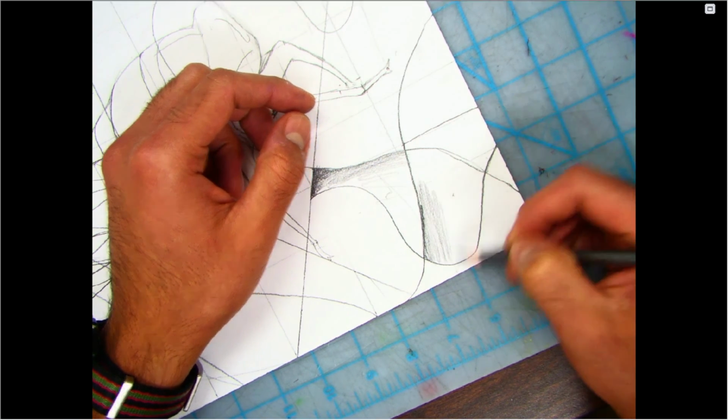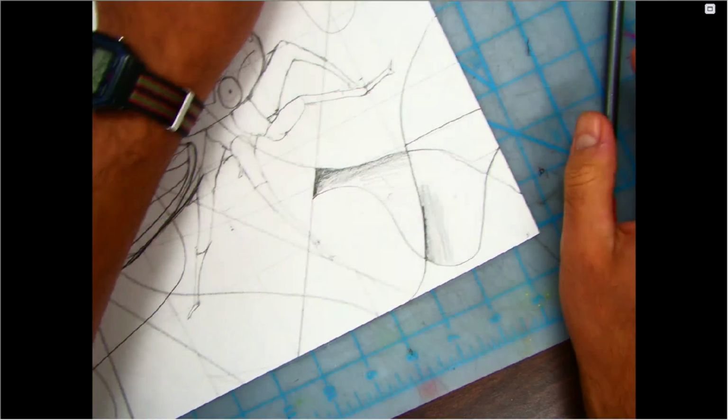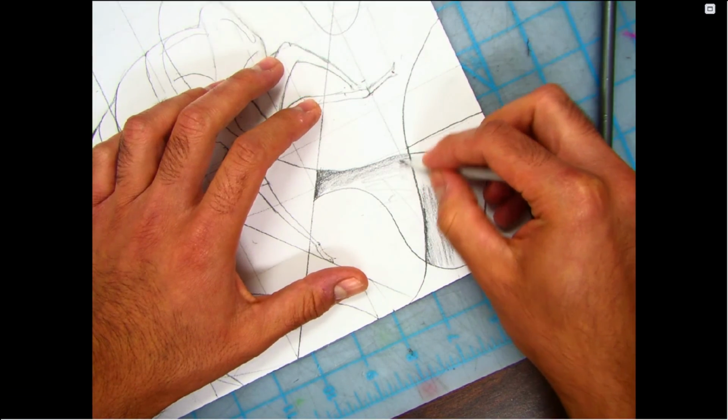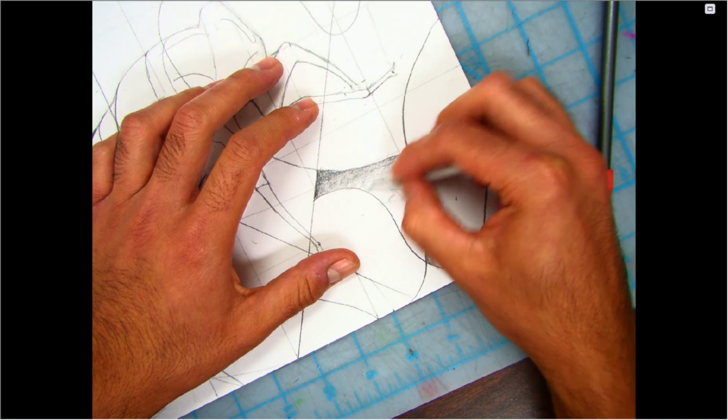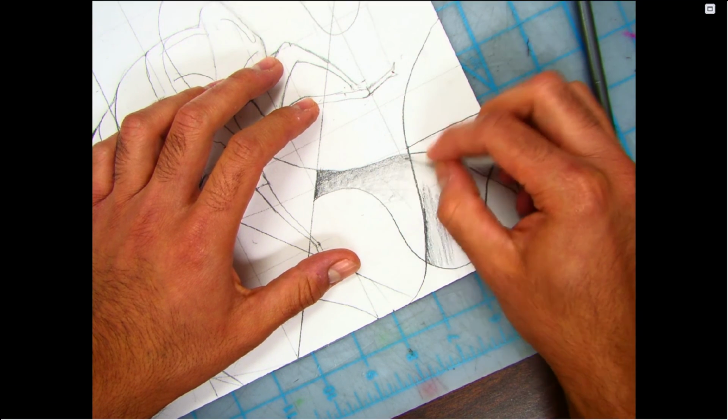Reference the images that I have in Schoology. Use your blending stump. If you don't have a blending stump at your table, which you all should, ask me. I have a ton of them. I'm trying to get rid of them. So have fun with this part.